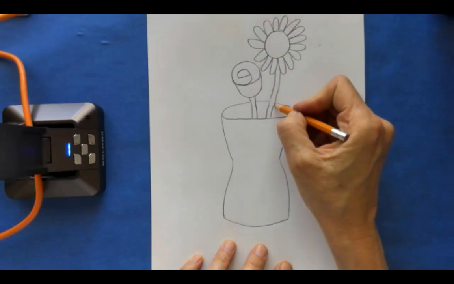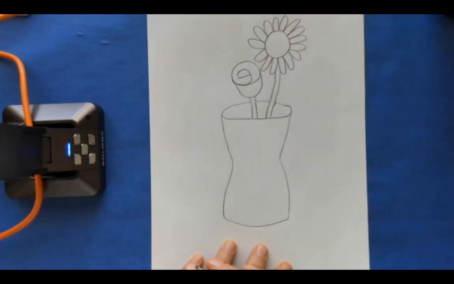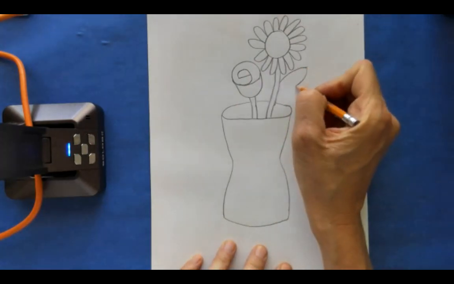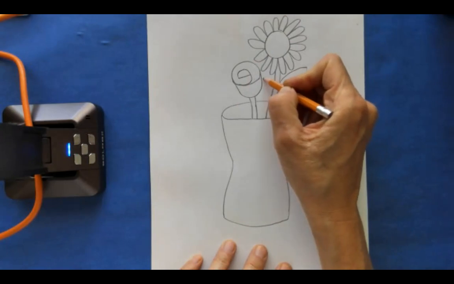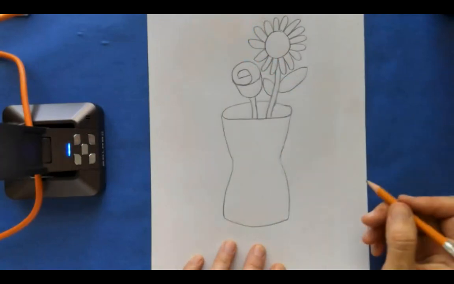I might have to draw back over my lines just a little bit. And now that flower is inside of the vase. If I wanted to, I could add some leaves. And I think I want to add another flower over here. I'm going to add a tulip.